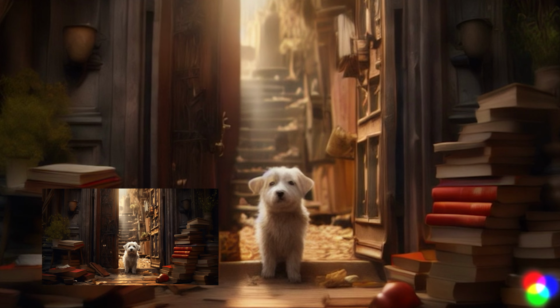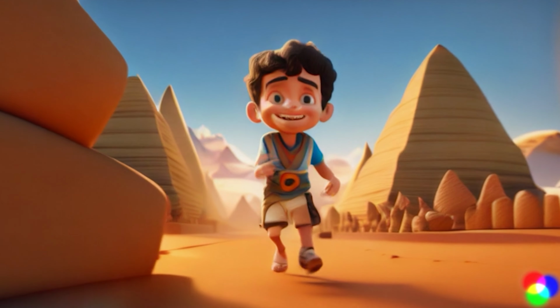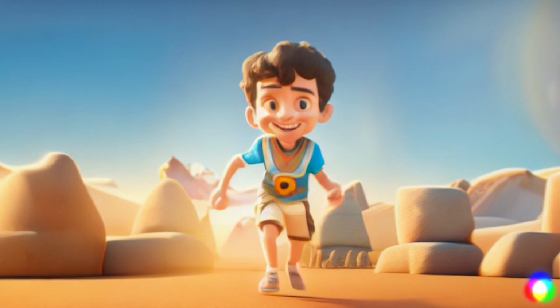Hello everybody, today we are going to speak about how to convert any 2D image from Midjourney or from any website to animation like that. So we will work with a lot of photos today and how to convert any image to amazing animation like that.